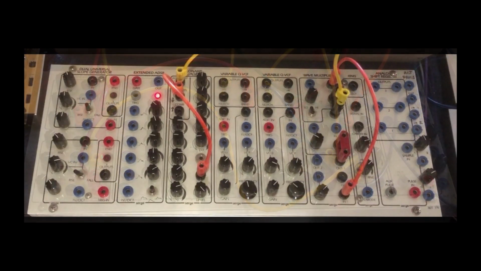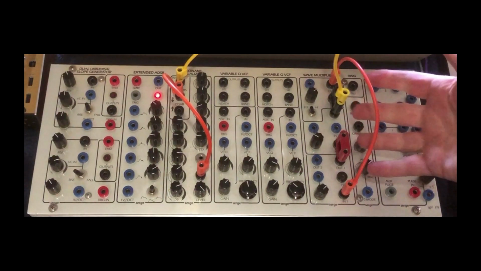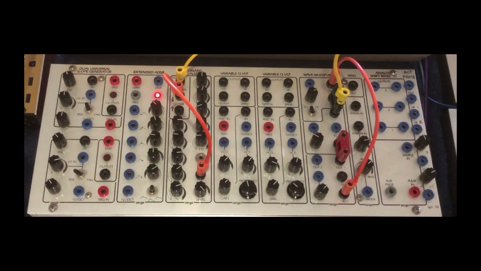And of course we have 2 really good sources of feedback, the wave mults and the resonant EQ.